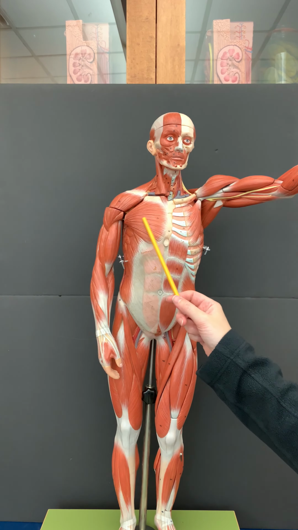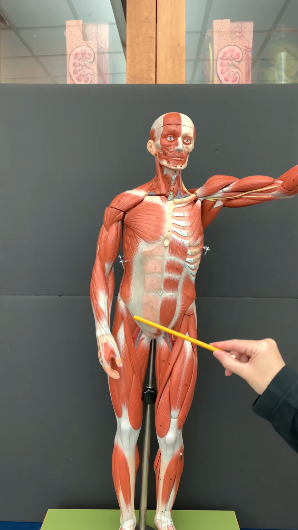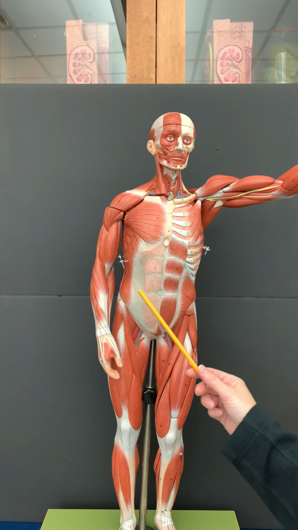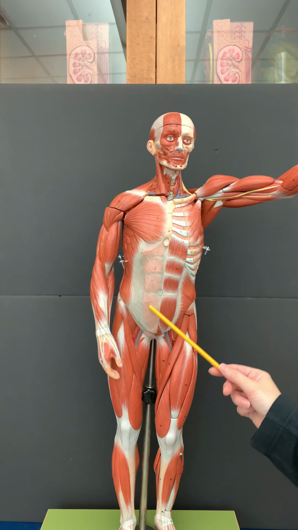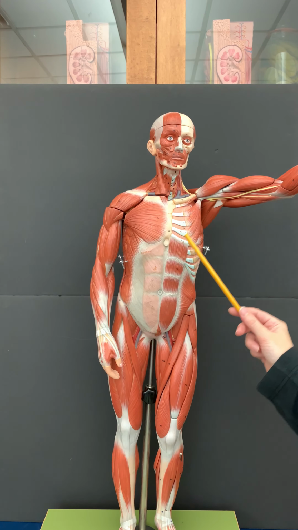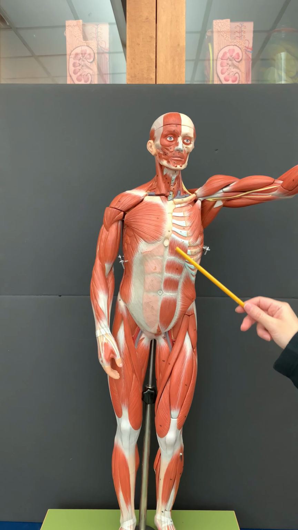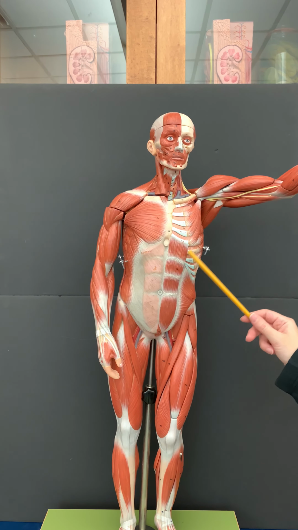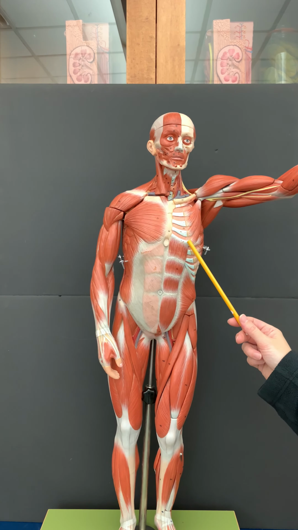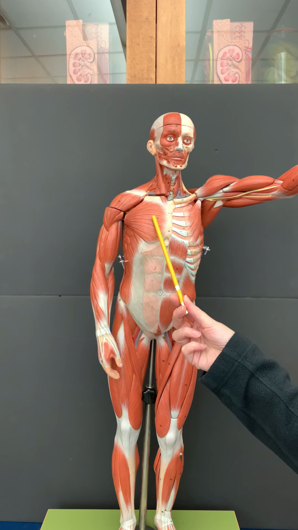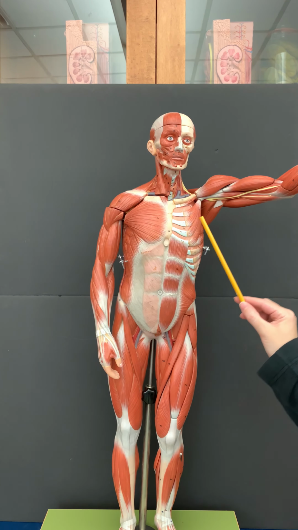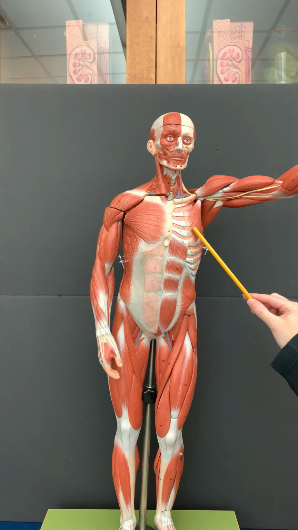Pectoralis major. And as you look at the model's right side, so this is your left side when you're looking at it, but it's the model's right side, you're seeing the most superficial muscles. On the model's left side, they've cut away some of the superficial tissue so that you can see some of the deeper muscles. So over here on the model's right side, you have pectoralis major, but if you take that away, there is another muscle underneath it, and that is called pectoralis minor.